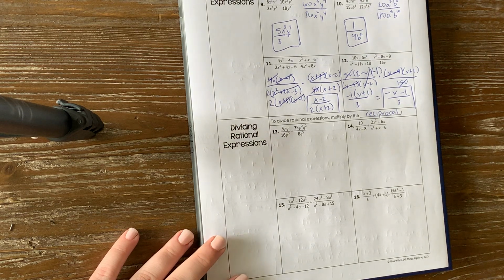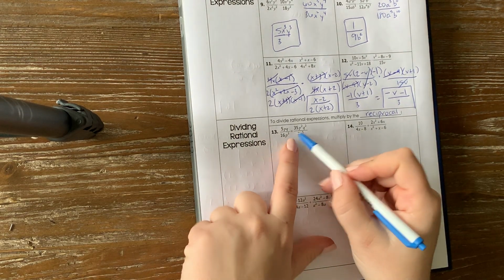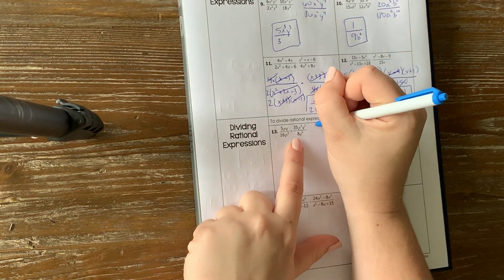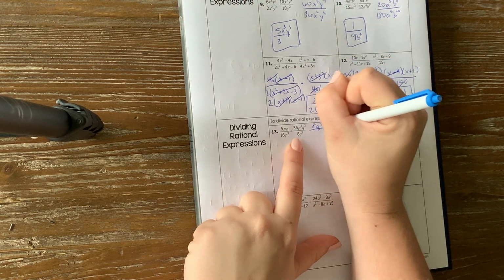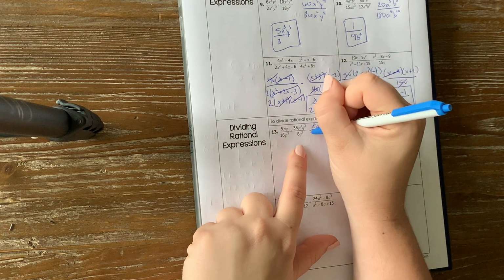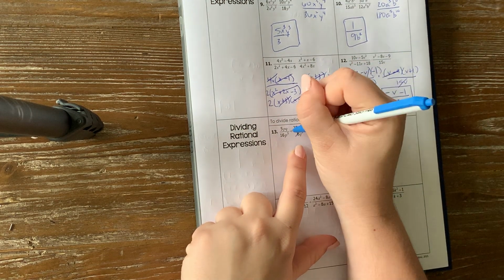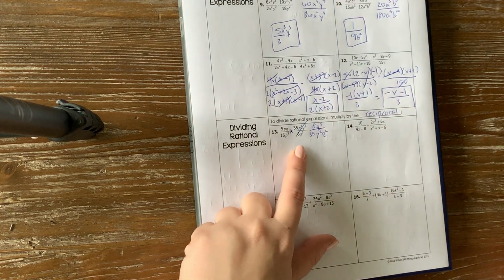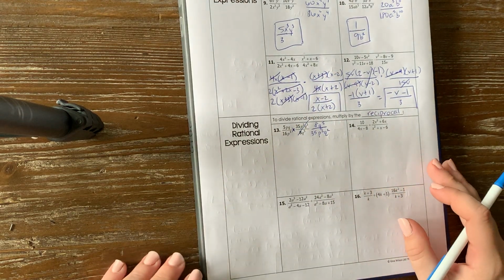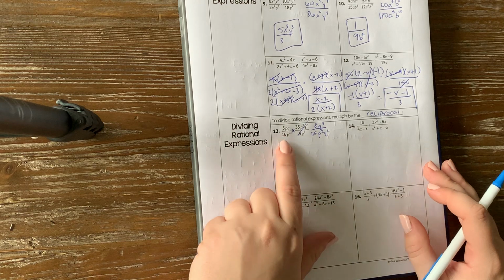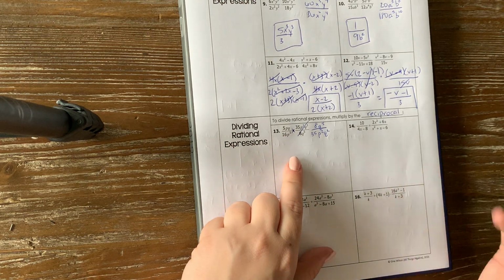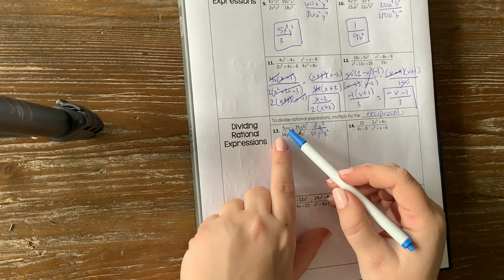On 13, to be able to do this, all you have to do is flip this over to h q to the 5th over 35p squared q squared. And it turns to multiplication. Okay, so that's all you have to do here. So then from there, you are just going to simplify down.